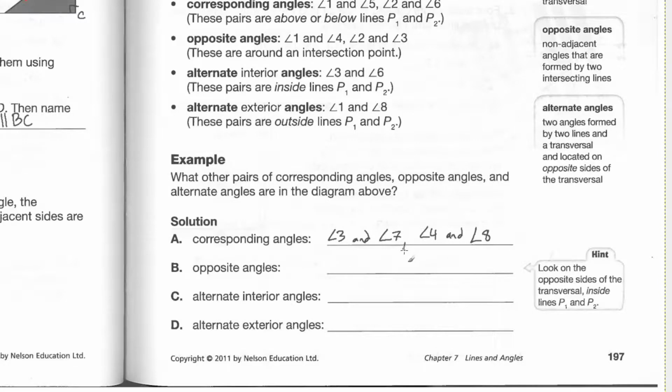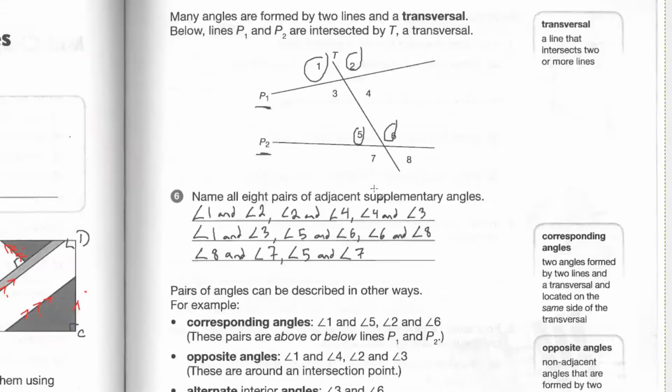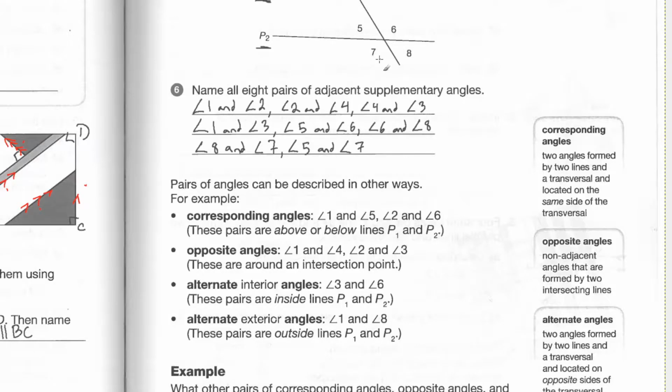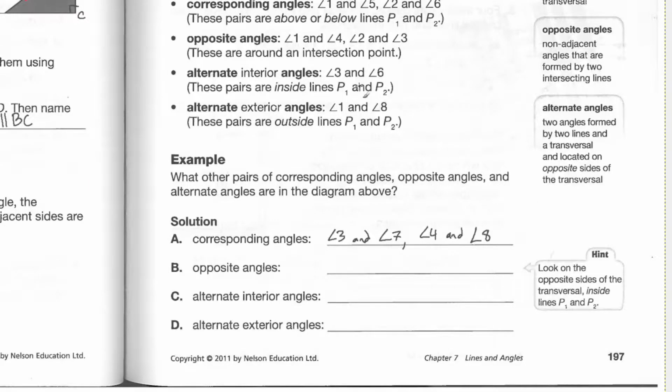My opposite angles, it says look on the opposite sides of the transversal. They gave us angle 1 and angle 4, and angle 2 and angle 3. So they gave us the top ones up here. What that means is that we need to get the bottom ones then. So the bottom ones are 5 and 8 and 6 and 7. So we'll write that down. Angle 5 and angle 8 is our first pair, and our other pair is angle 6 and angle 7.